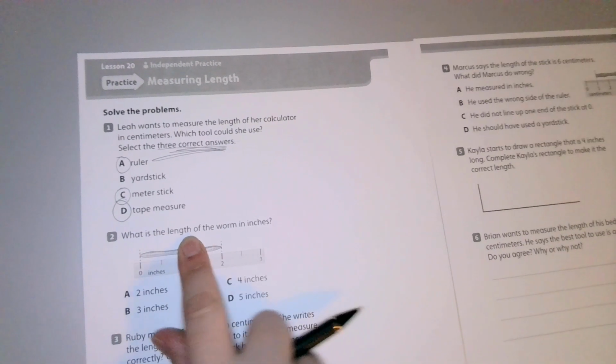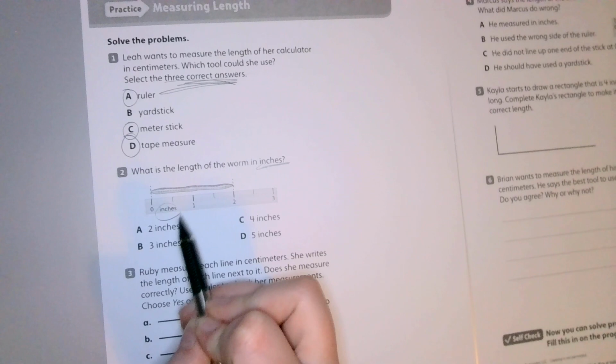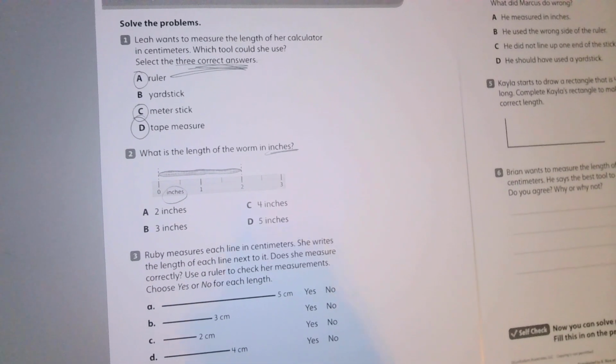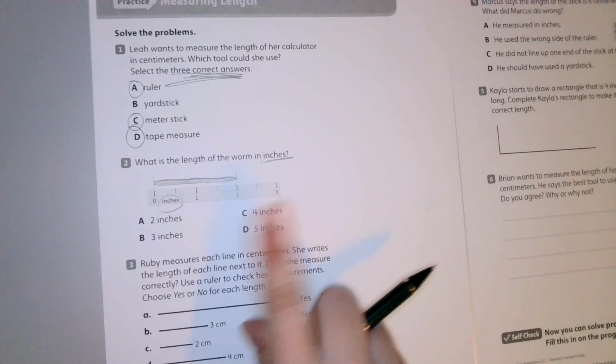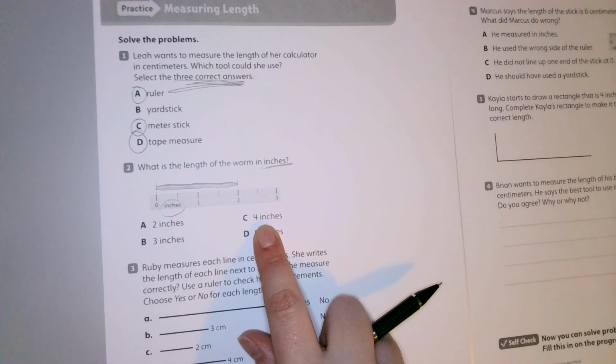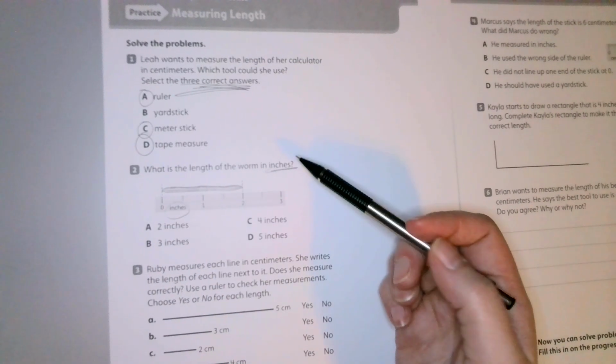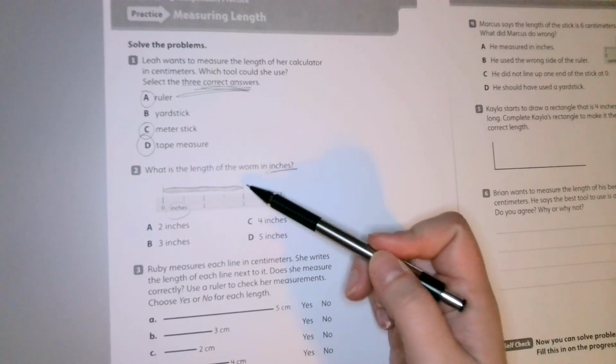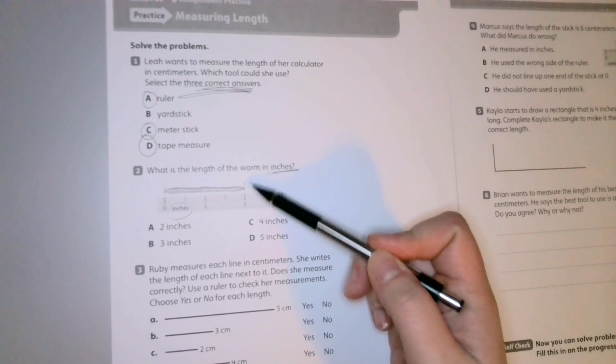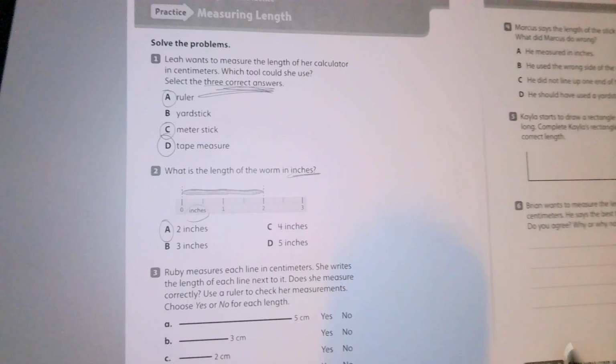What is the length of the worm in inches? Remember, inches. Double check. You're in inches. So your options are A, 2 inches, B, 3 inches, C, 4 inches, or D, 5 inches. Make sure you're lined up on 0, and then go to the very end of the other side of your object, and then where did it land? Your answer should be A.